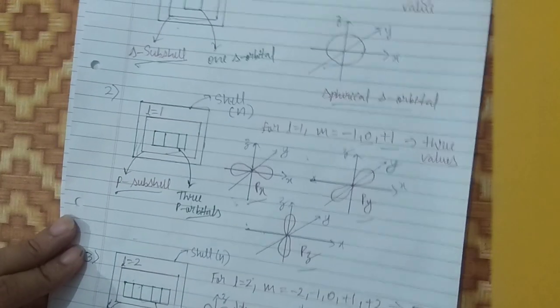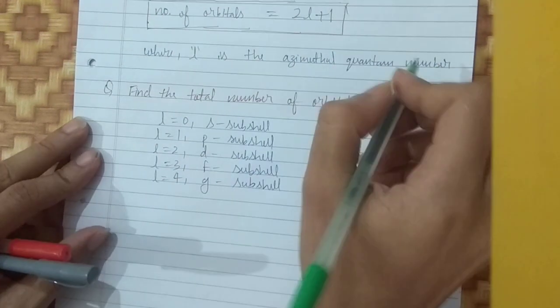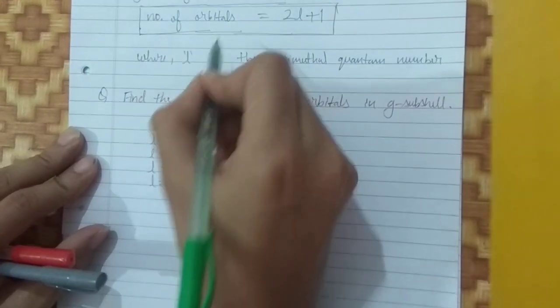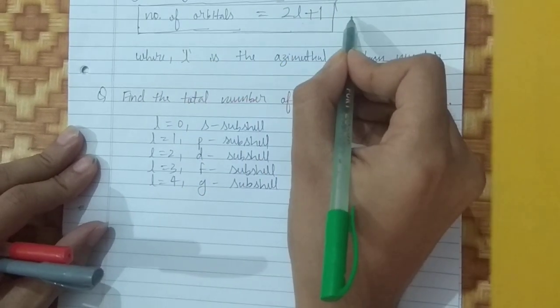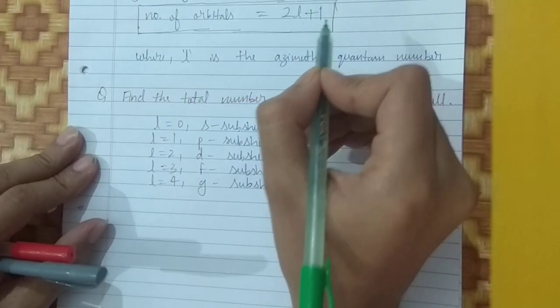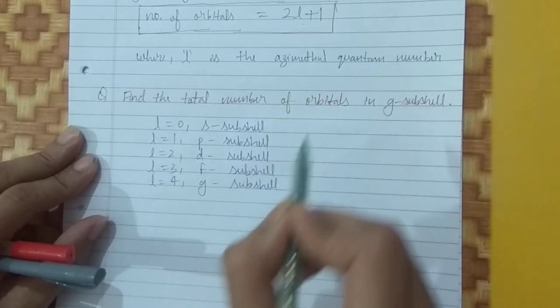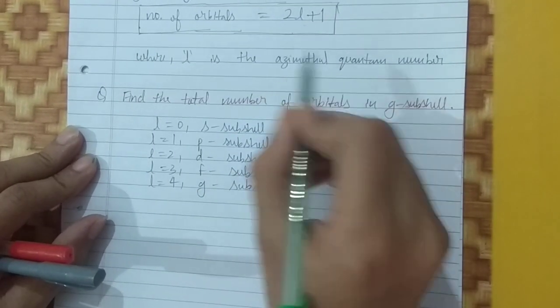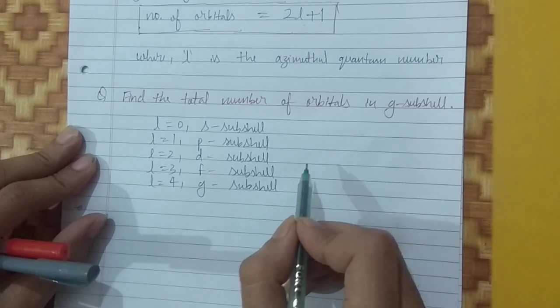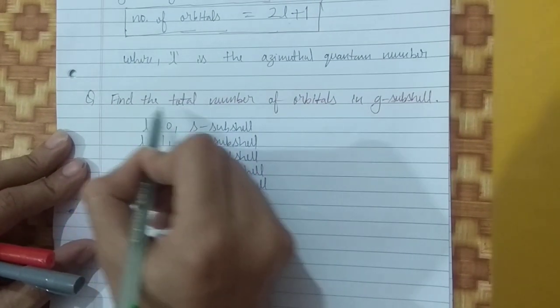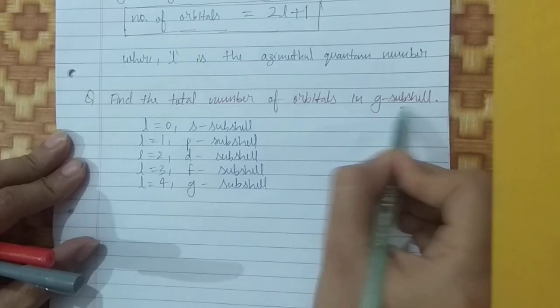Very easy. So we can conclude from all this that the total number of orbitals in a particular subshell is given by number of orbitals = 2l + 1, which means that in a particular subshell there are 2l + 1 orbitals, where l is the azimuthal quantum number. Now we can solve a question on this. The question is: find the total number of orbitals in the g subshell.